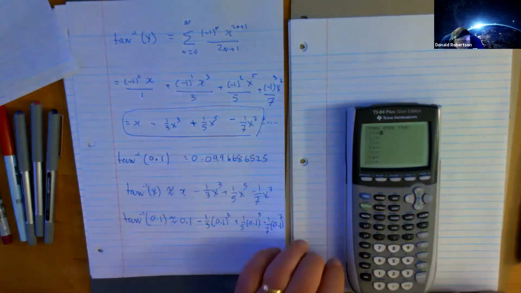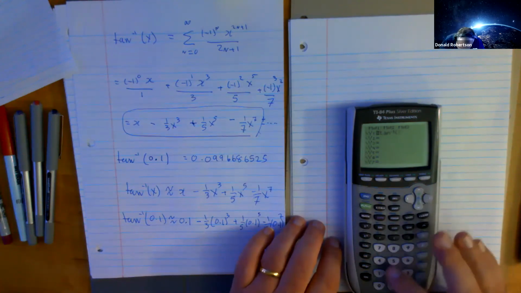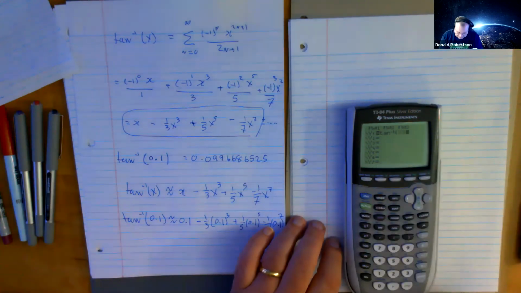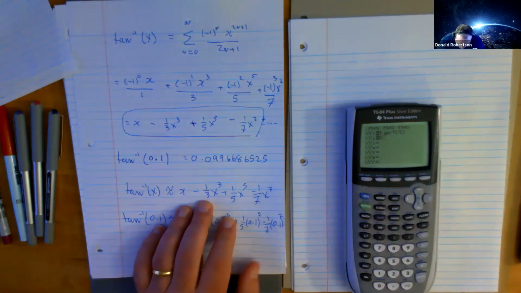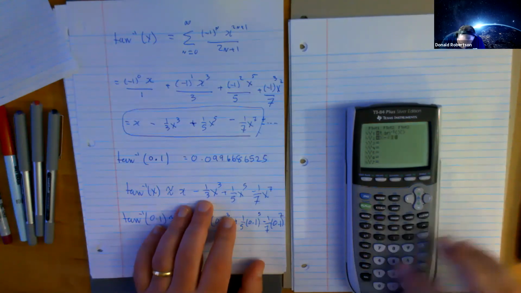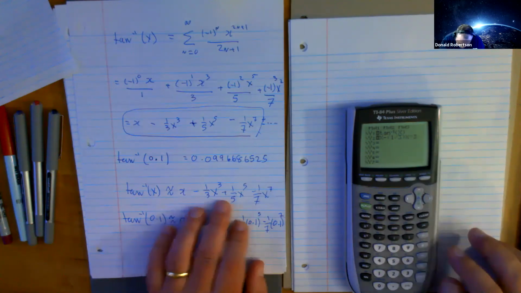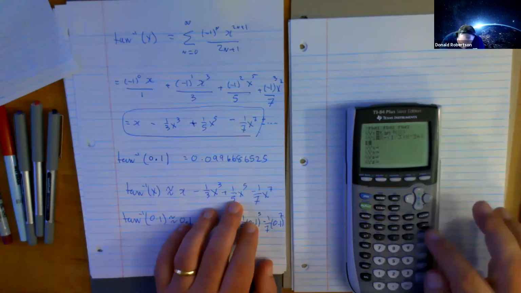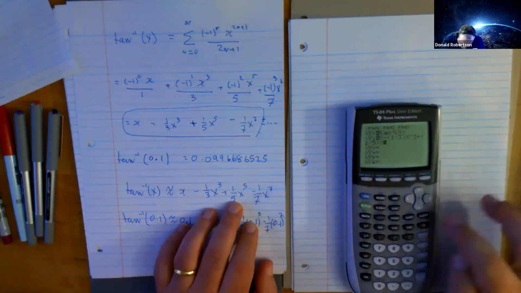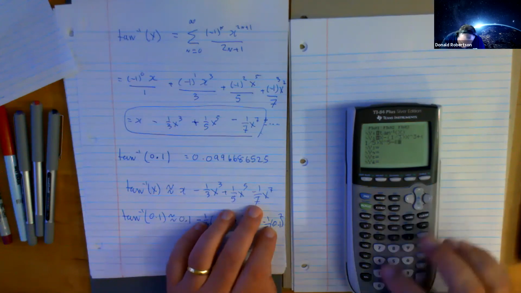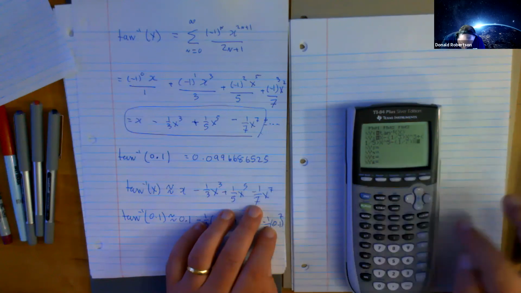I'll show you one last thing. I'm going to go into y equals, and I'm going to do the inverse tan of x. This is going to take me a little bit of time, so you're going to have to hopefully be patient. There's x, take away 1/3 x cubed plus 1/5 x to the 5 subtract 1/7 x to the power 7.